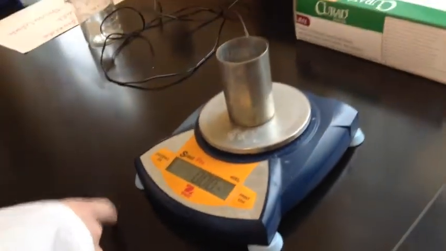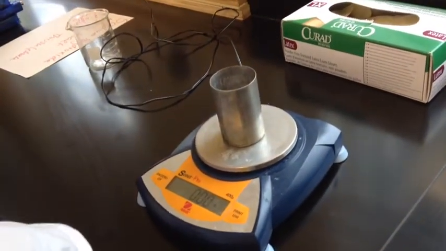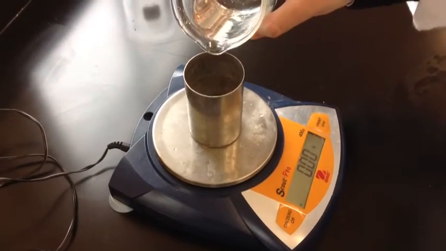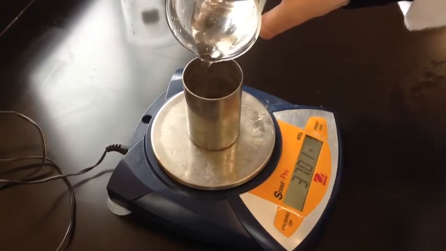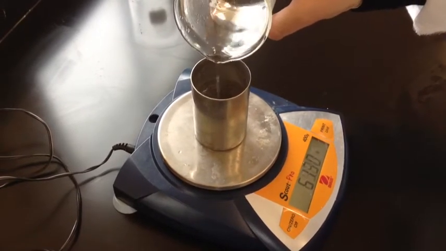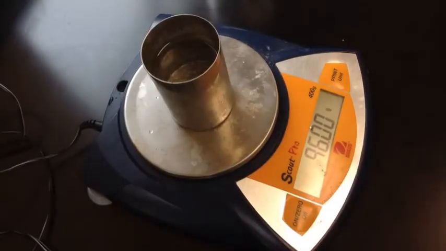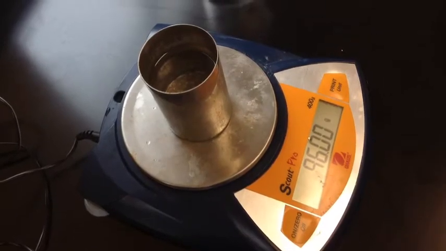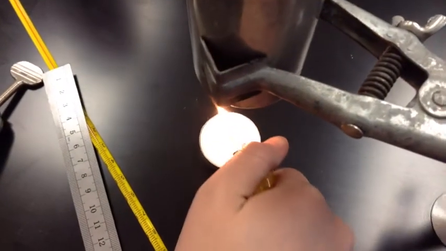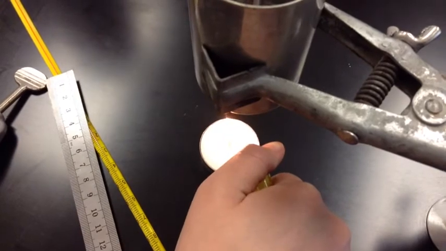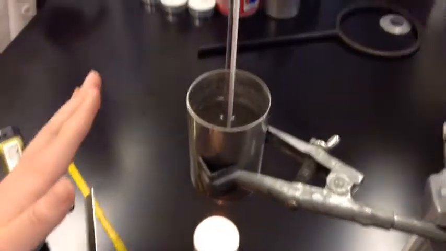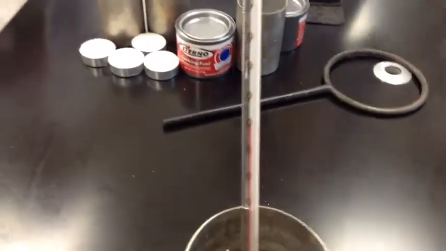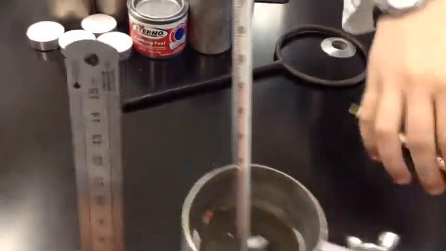First, you turn the scale on and set it to 0 grams. Then you pour your water in. And then you get 96 grams. Use your lighter to light the candle. We then took the initial temperature on the thermometer.